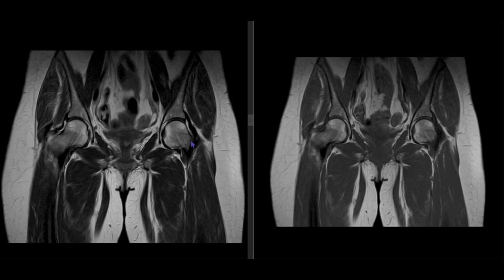Discussing a case of a 50-year-old female who had been complaining of a growing mass in her gluteal region on the right side. She also had a vague complaint of low backache or the symptoms of sciatica, radiating towards her right lower limb. So in this case, I'll be showing an MRI of the hip joint.